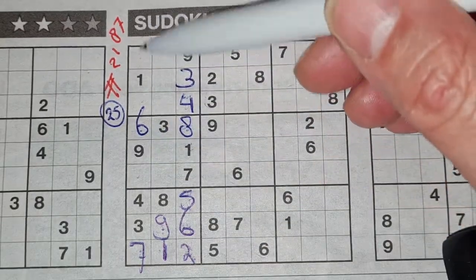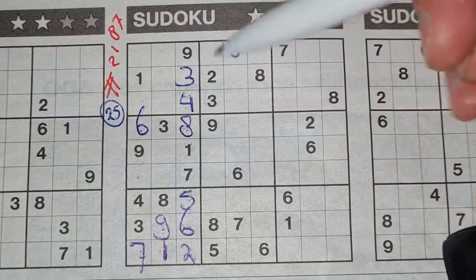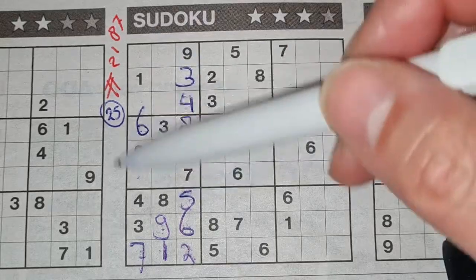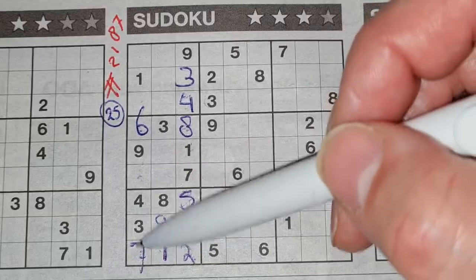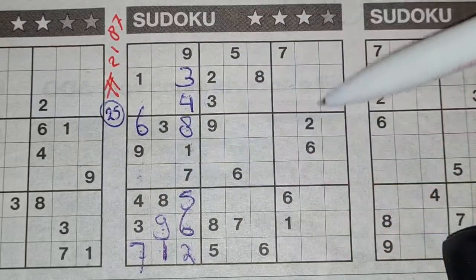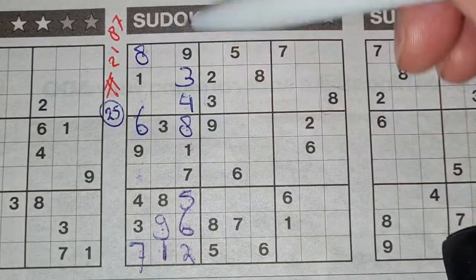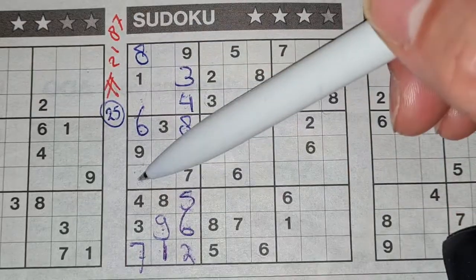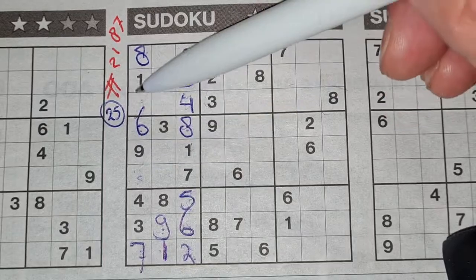3 missing numbers in this first column. In this big square, we have an 8. So here cannot be an 8. One of the missing numbers is an 8. So here cannot be an 8. Here also an 8. So no 8 there. 8 should be there. 2 numbers left in the first column for the numbers 2 and 5.